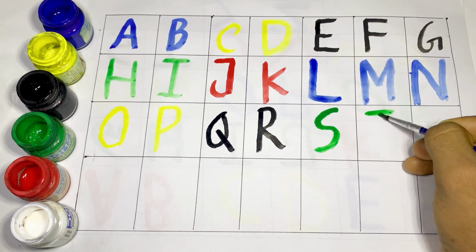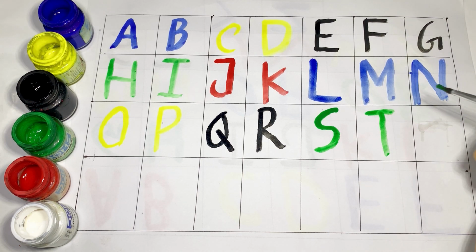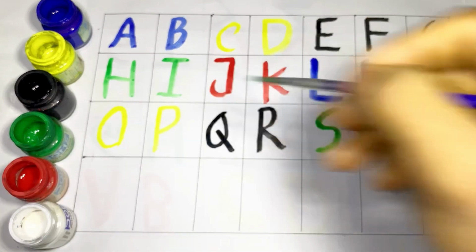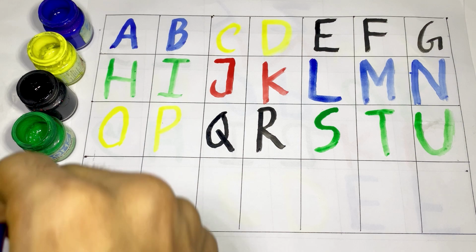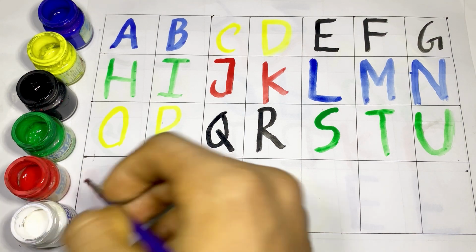T. T for teacher, T for tiger. Again use green color and draw U. U for umbrella, U for uncle. Next V. V for van, V for vanilla, and use red color.